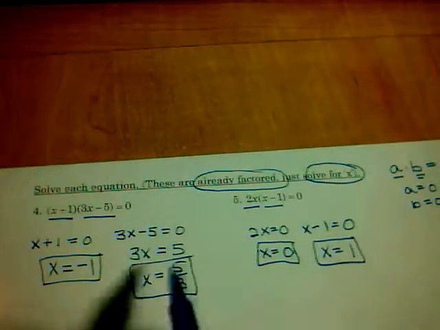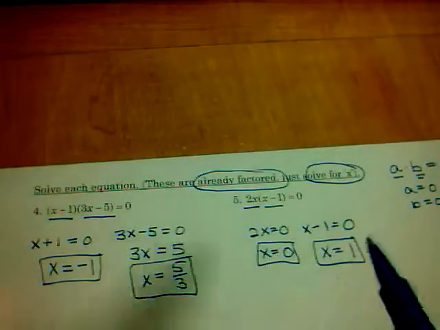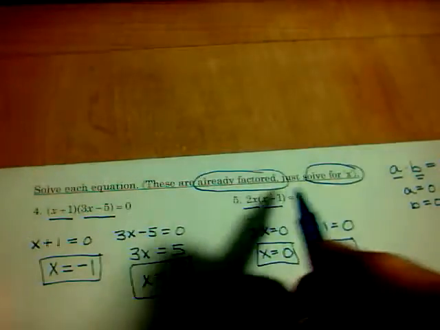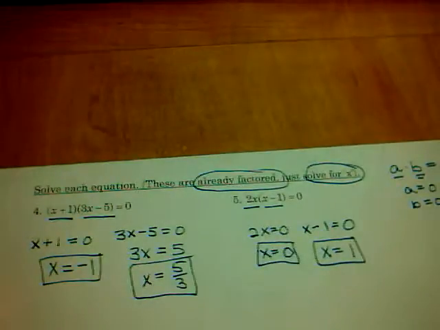So on questions 4 and 5 on the test, remember they're already factored, and all we're going to do is set the factors equal to 0 and solve for x.